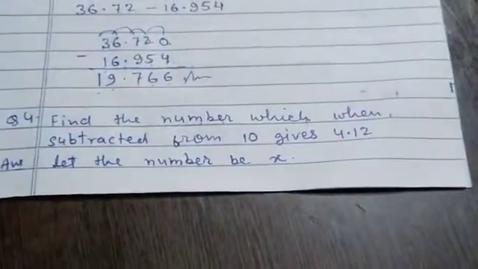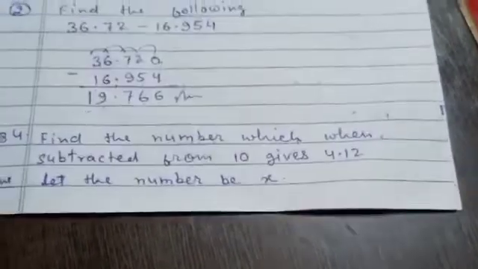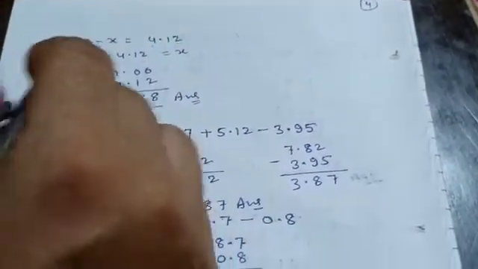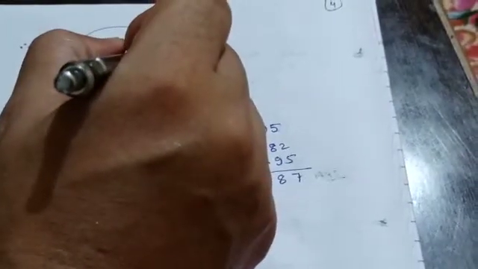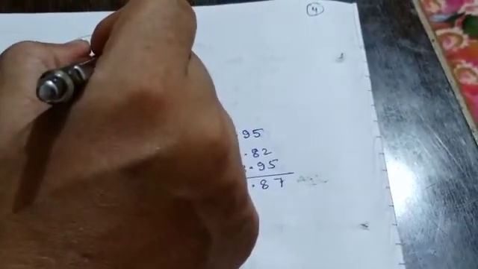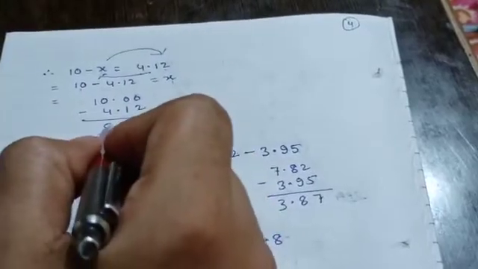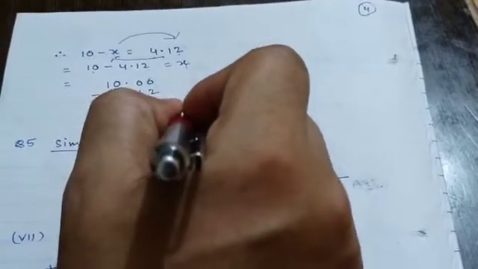Next, question number 4. Find the number which when subtracted from 10 gives 4.12. Let the number be x. Now we will write it down like this: 10 minus x is equal to 4.12, according to this question. So this x we will transpose to this side, then it will become positive. Minus, when it transposes to the right-hand side, becomes positive, and we will transpose this number to the left-hand side. So 10 minus 4.12 is equal to x. After subtracting we will get 5.88. This is equal to x. It means this will be our answer.